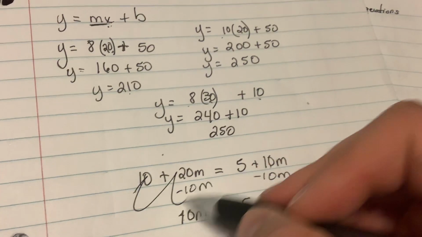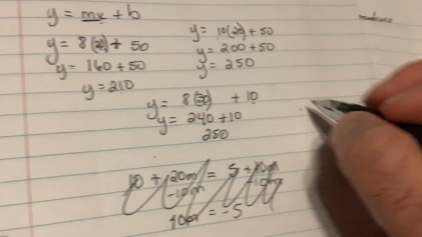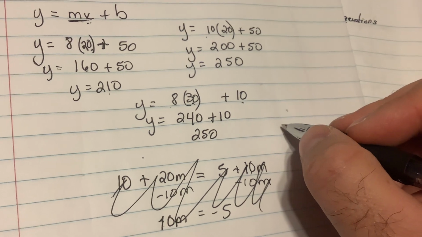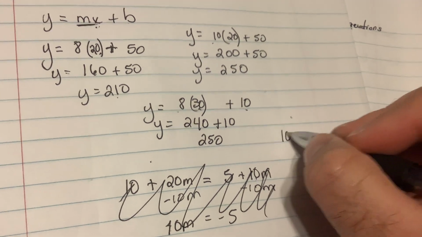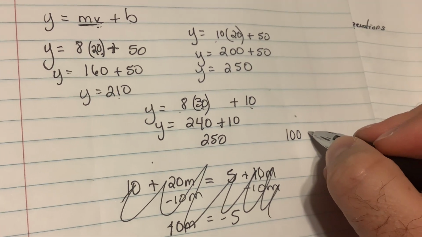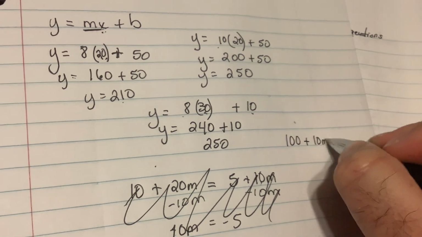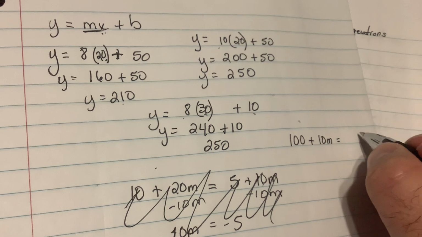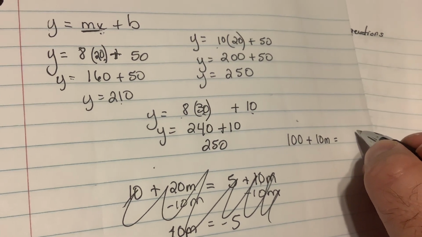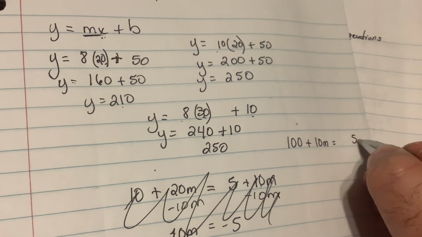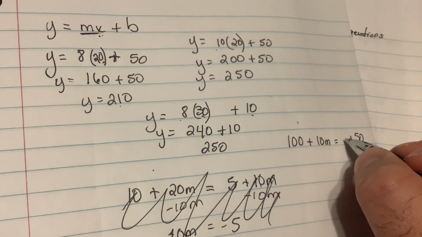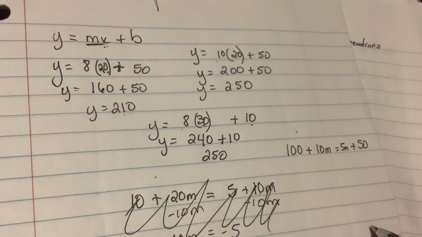To expand that out, to give you a bigger example, let's make it bigger so we don't come out negative. Let's say someone paid $100 to join and pays 10 a month, and someone else maybe only paid 50 to join, but they only have to pay 5 a month.